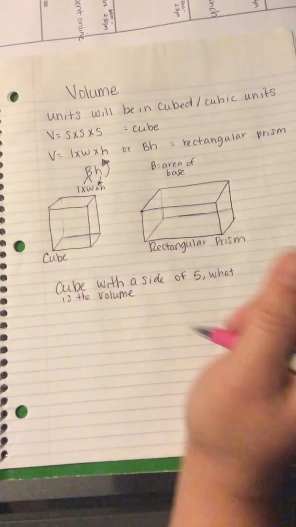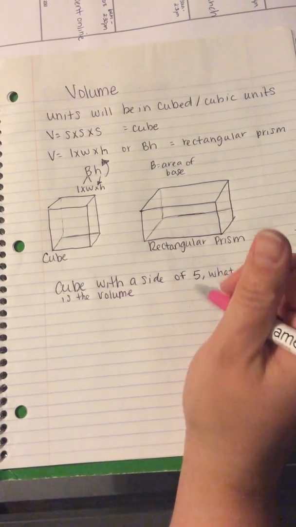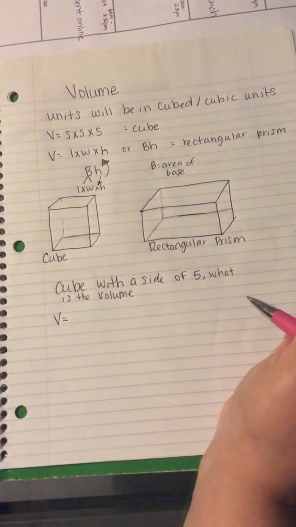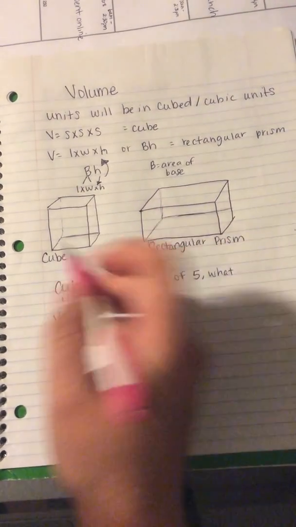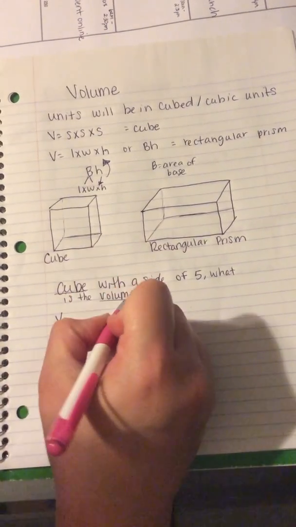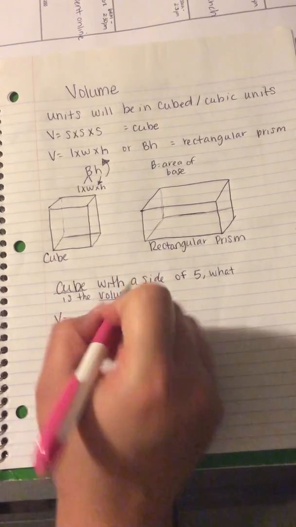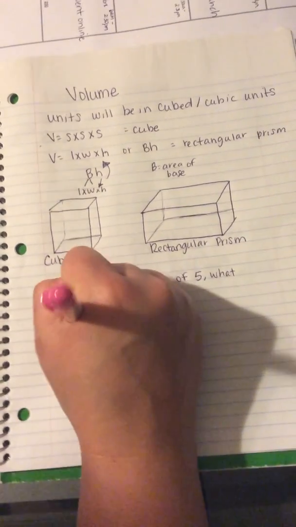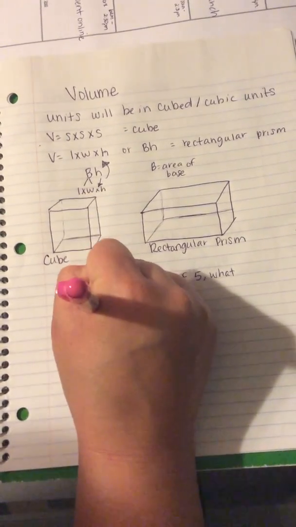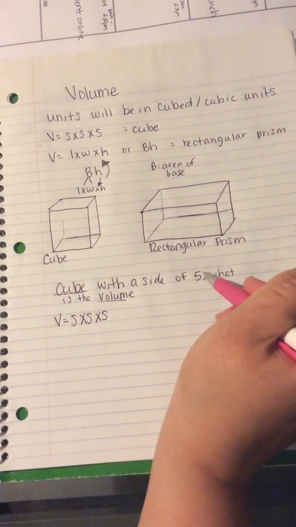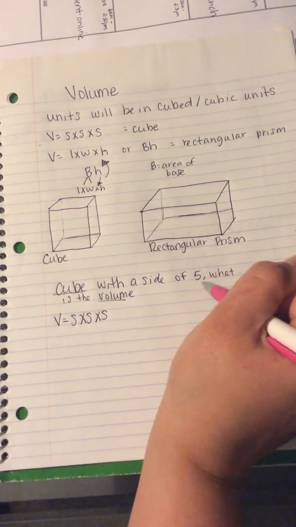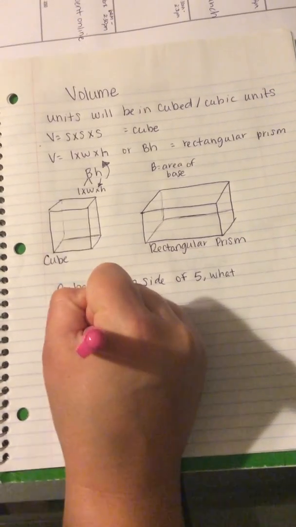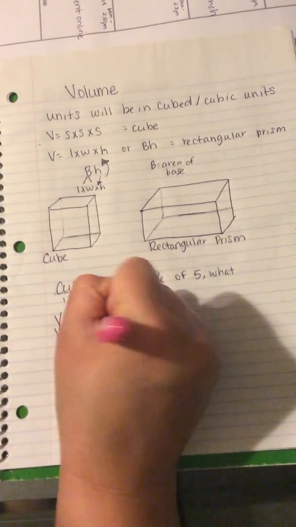Writing these formulas down is going to be so important, so you're making sure you're doing the correct thing. I'm going to do it the correct way first, and then the wrong way. So I'm looking at a cube, and I want the volume. So I go to my reference chart and realize that the formula for a cube is side times side times side. In my problem, it says it has a side length of 5. So I'm plugging in 5 for here, here, and here.